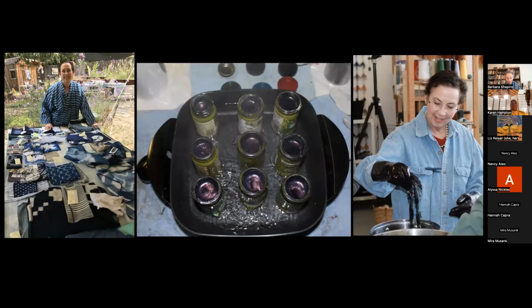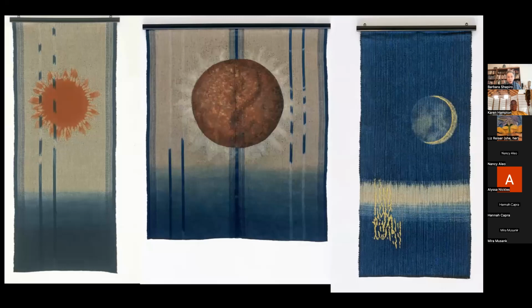I've also collected textiles in indigo from around the world, and I've shared what I know with countless students, including how to paint with active thickened indigo, which you see simmering to perfection in the center slide. During my 25 years at San Francisco State, I mostly created hand-woven silk wall hangings.